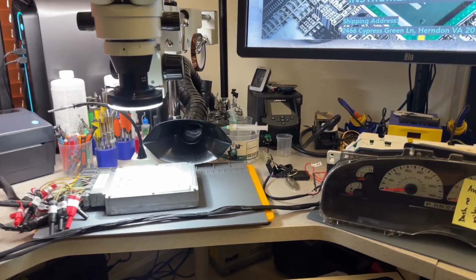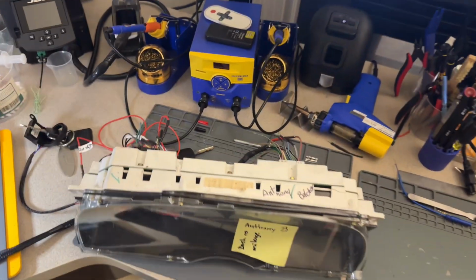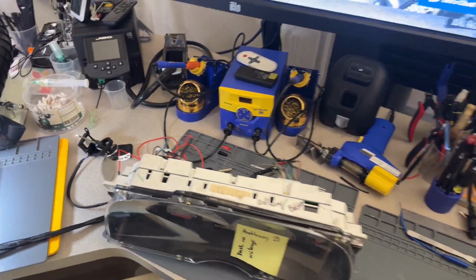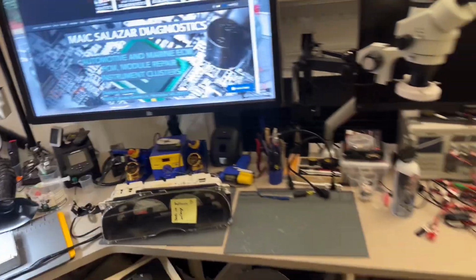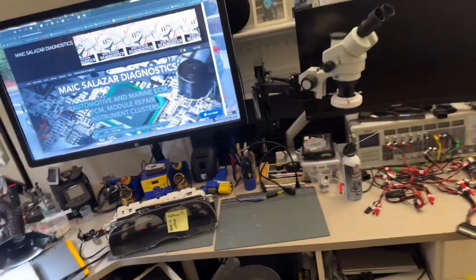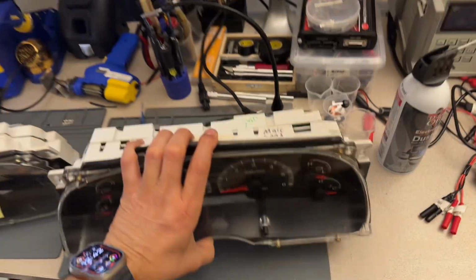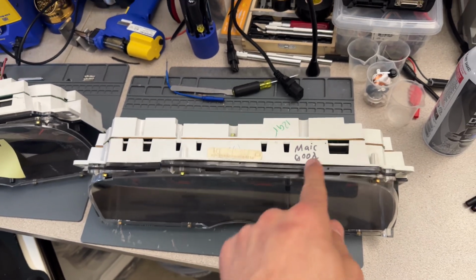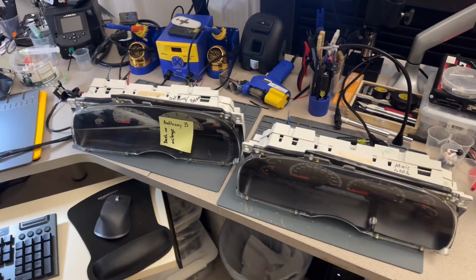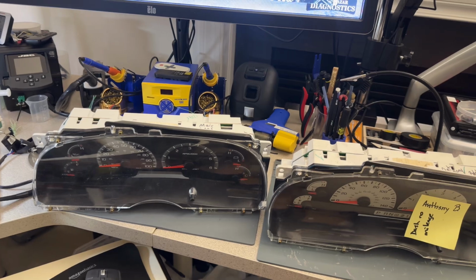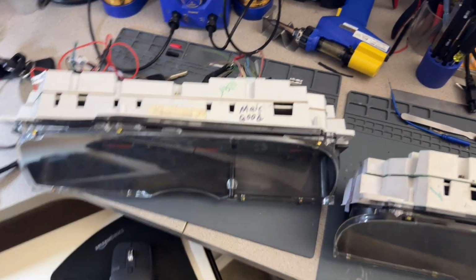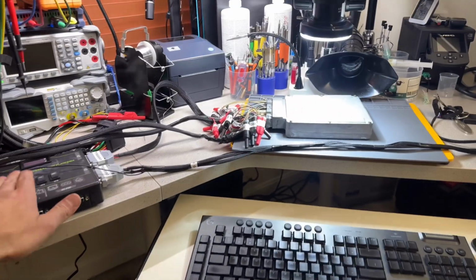An easy way for me to do it: I'm going to disconnect this and put in my instrument cluster, which I have right here. Let me bring it over so you guys can see that I have another cluster in here, and I have this mark. This is for my test, so my good one. All right, let me swap this over and I'll be right back. All right, it's swapped, Anthony's is out, and let's power this up again.